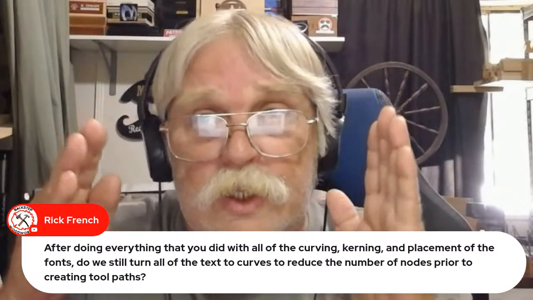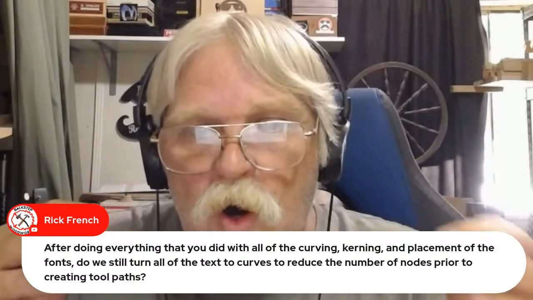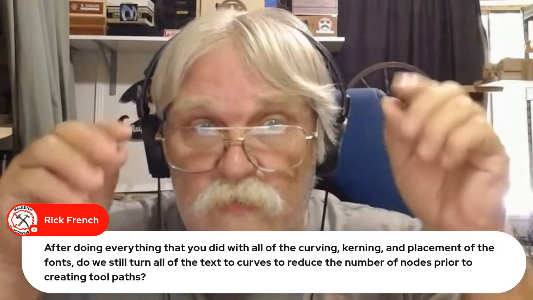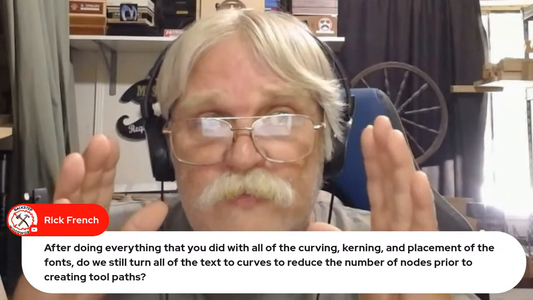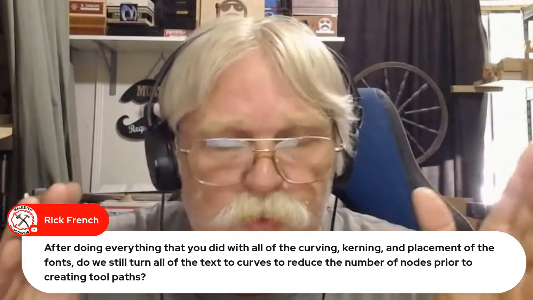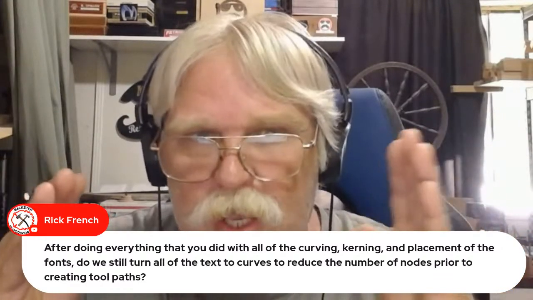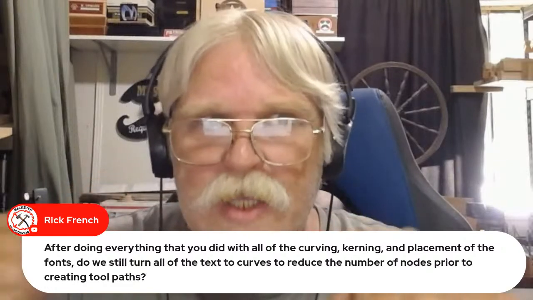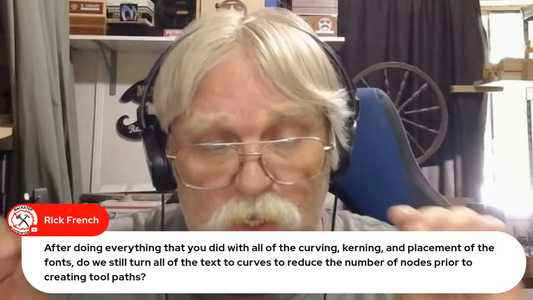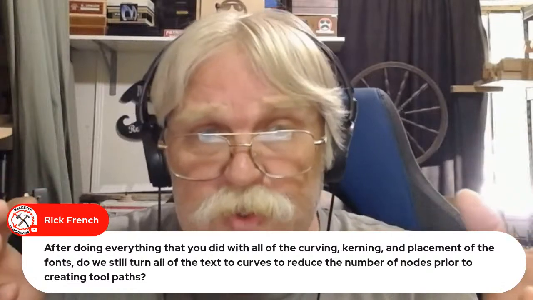You kind of start to get a little more of a sense as to what fonts are going to produce more straight lines with fewer nodes, and which fonts are just going to be absolutely loaded with nodes and points that you'll need to convert to curves. Personally, unless it's a real quickie job, a real simple, quick job, I convert all fonts to curves before I calculate the toolpaths. But that's just my personal preference.